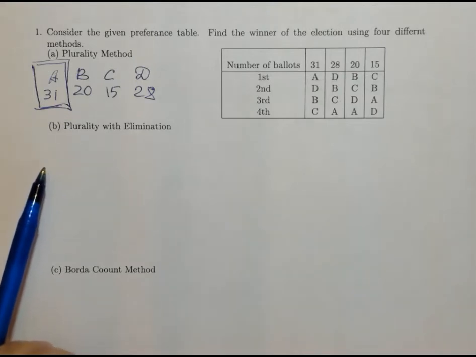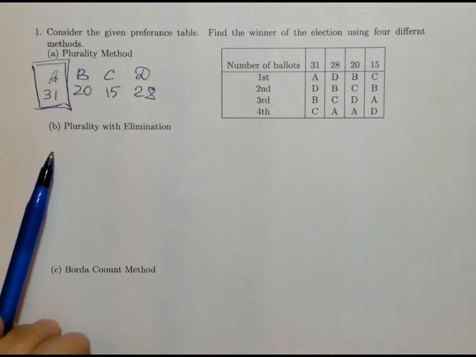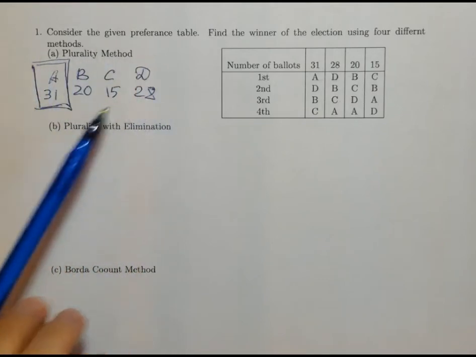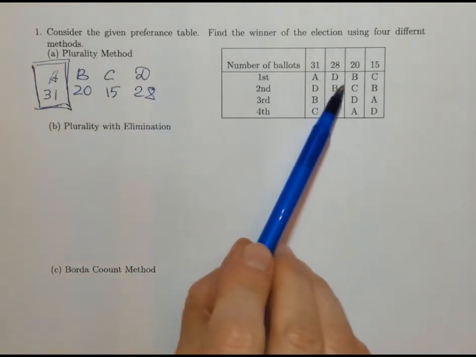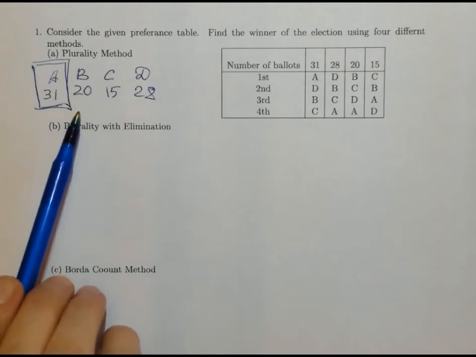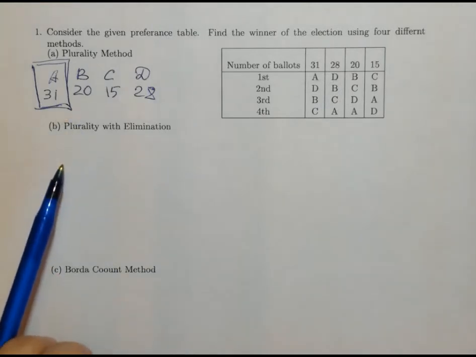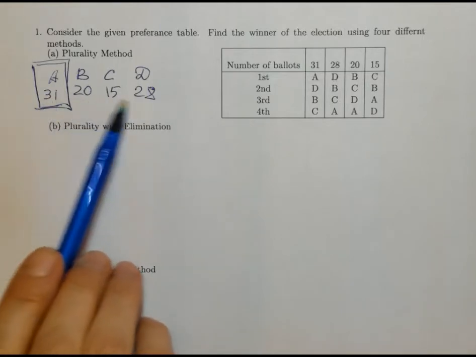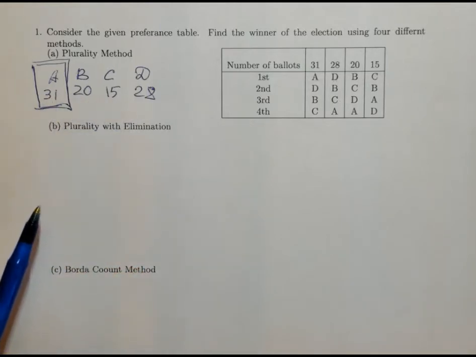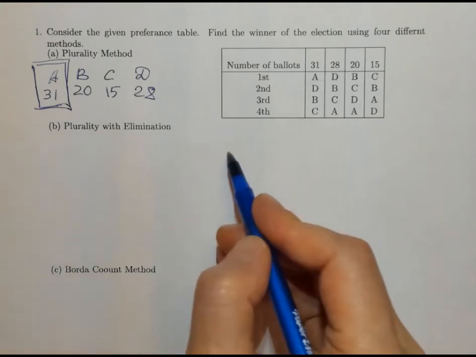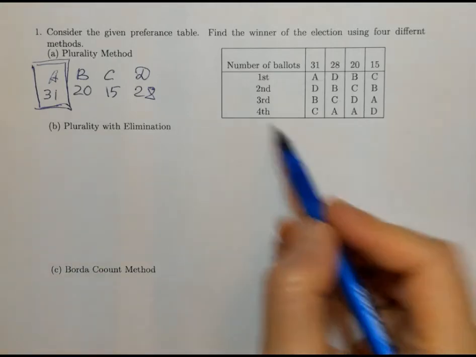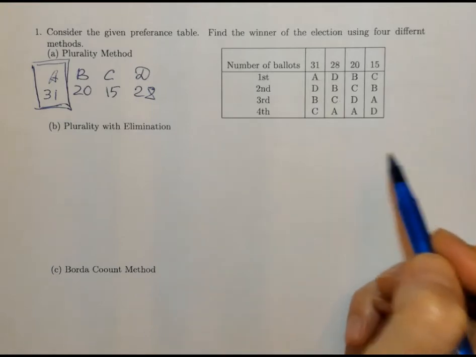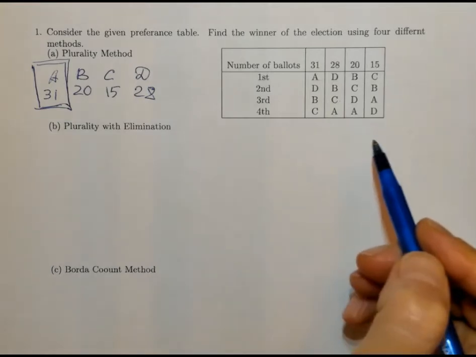The second method is plurality with elimination. We start in the same way, considering the first row of the table, and then we eliminate the weakest candidate until one of the candidates gets the majority. The majority is half of the votes plus 1, so the number of votes that is greater than the half.